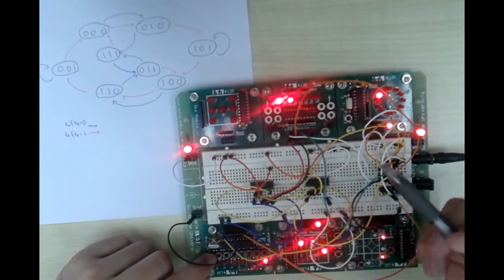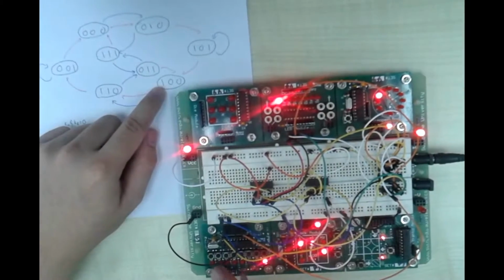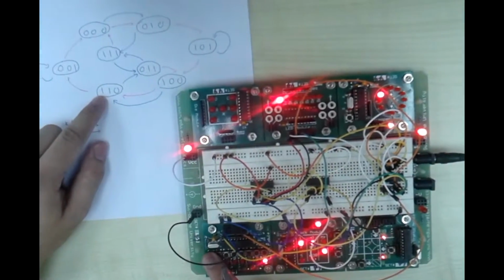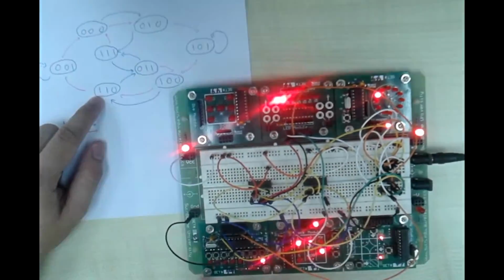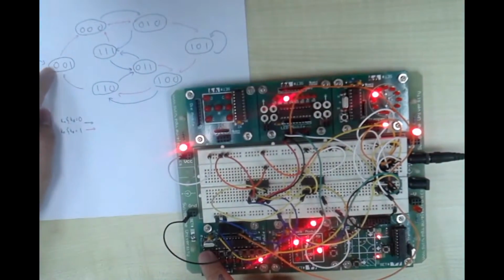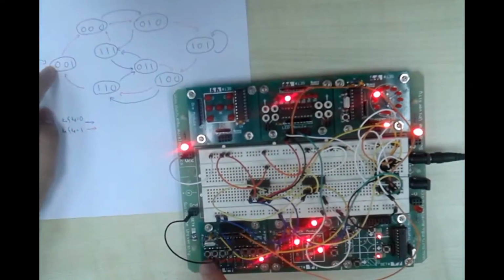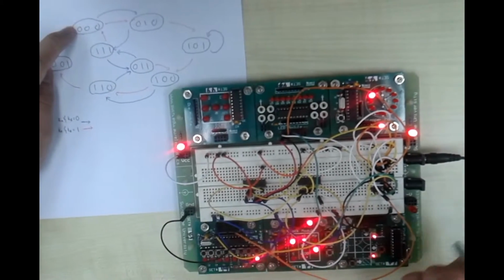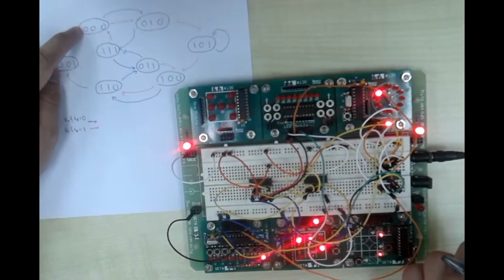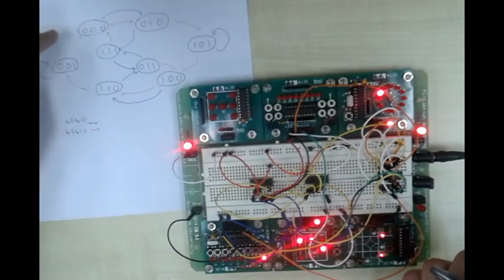Then 1, 0, 0, 1, 1, 0, 0, 0, 1, and finally back to 0, 0, 0. And this is the basic loop.